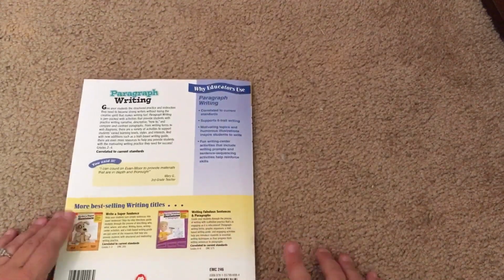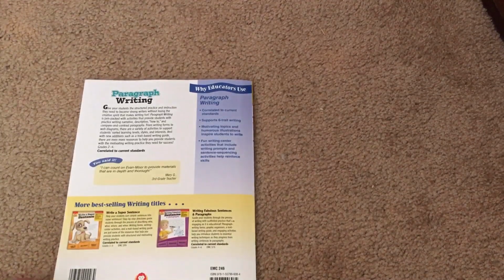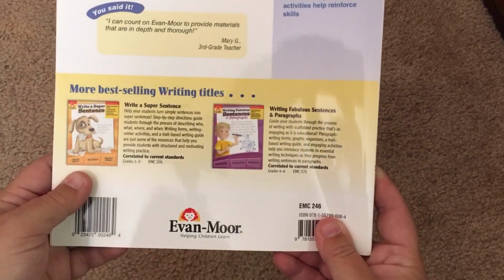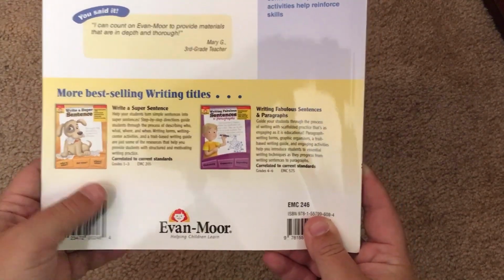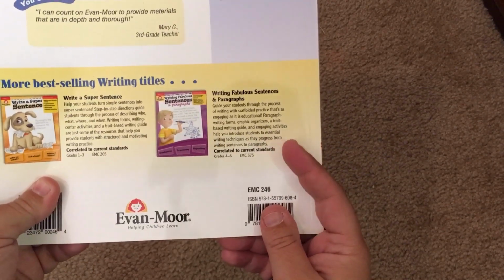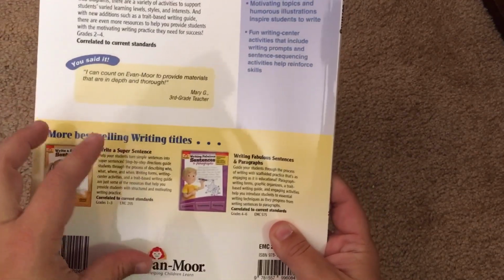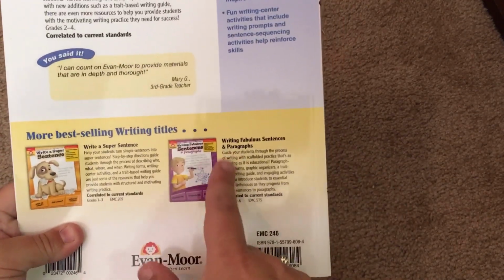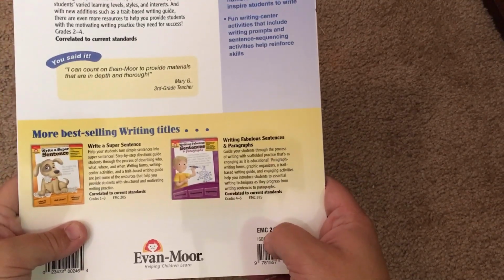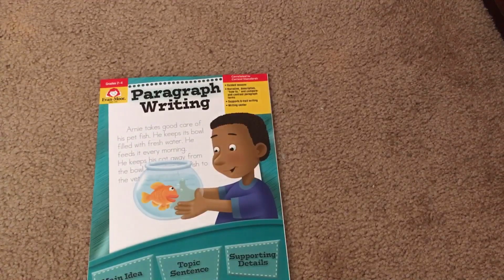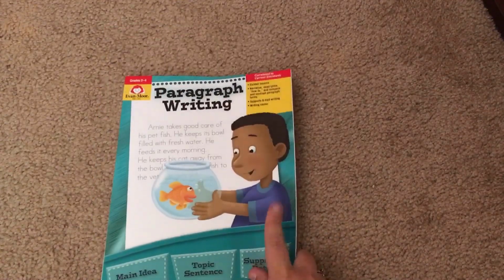So obviously Evan Moor has tons and tons of books that you can use as resources. Down here, it has Write a Super Sentence. And then over here we have Writing Fabulous Sentences and Paragraphs. So this one's 4 to 6. This is grades 1 to 3. And this is grades 2 to 4. So this is kind of in the middle. So we've got sentences down. Now he's into writing the paragraph. And then you would move up to a little bit more difficult material. So that's that book. And I picked this up off of Amazon.